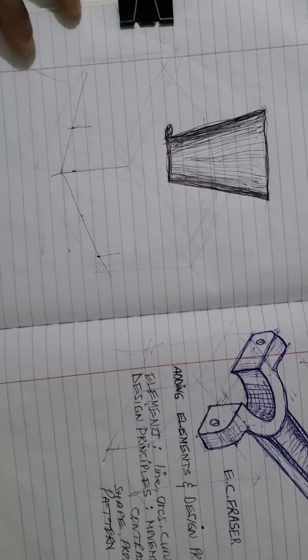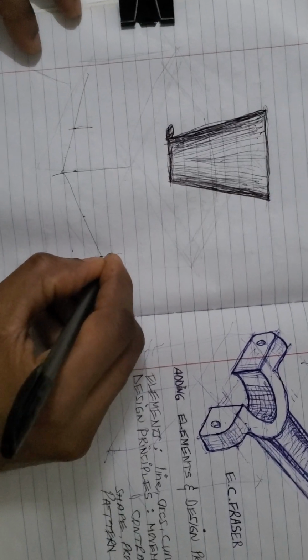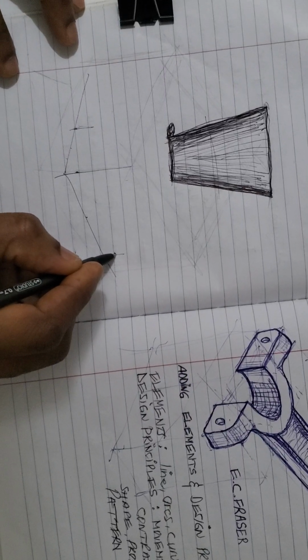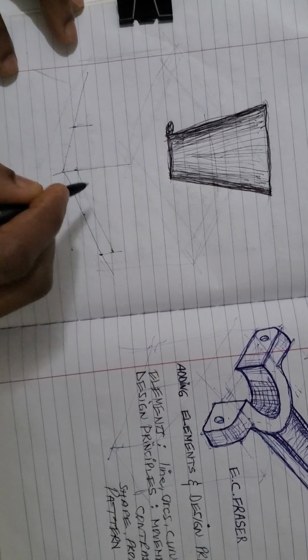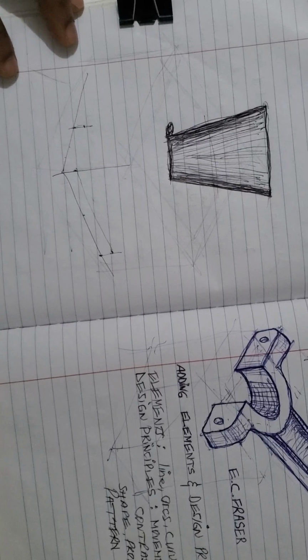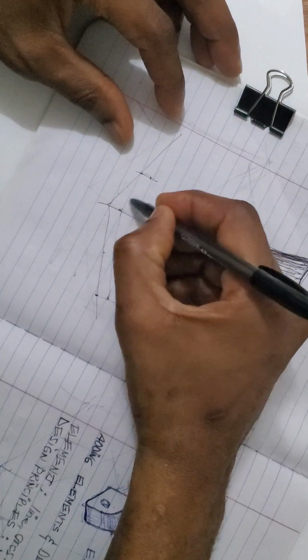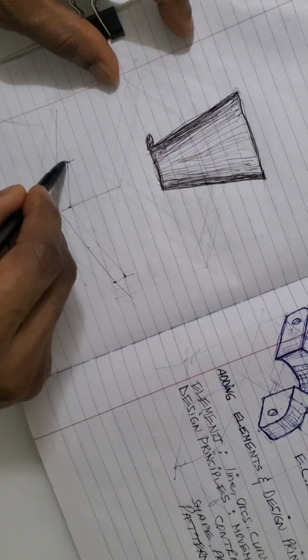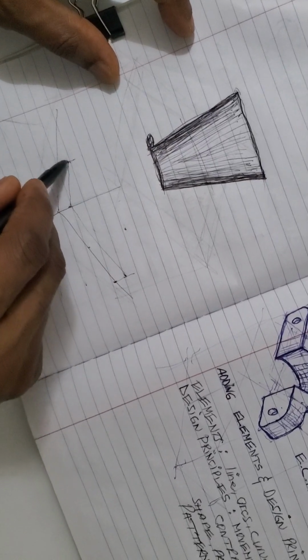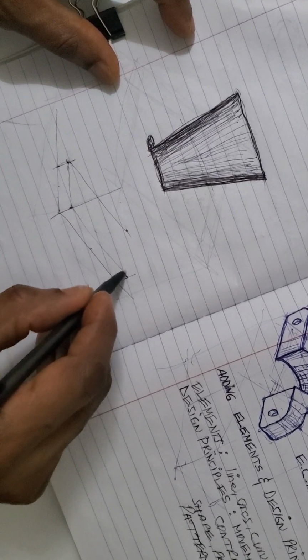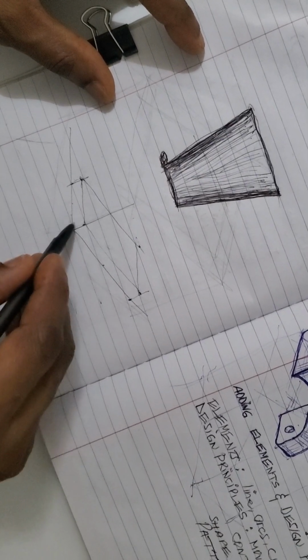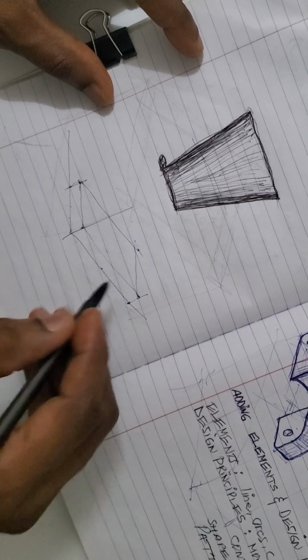It means therefore, when I'm establishing my sketch, I must ensure that the same ratio is established.